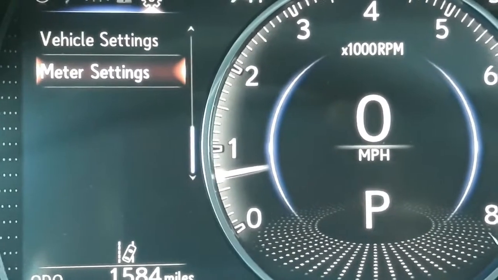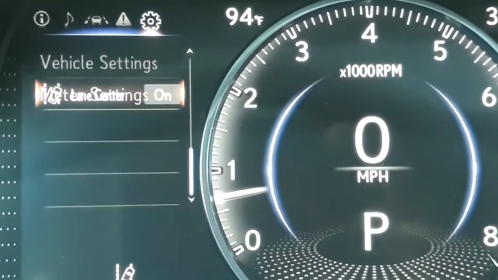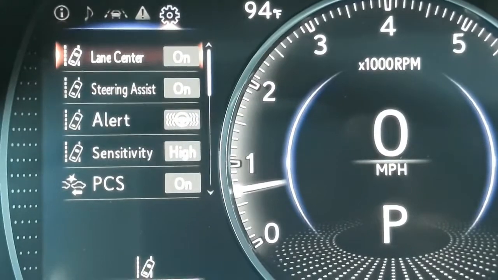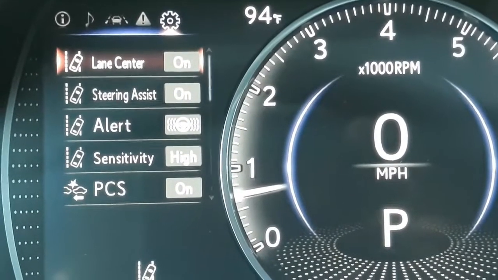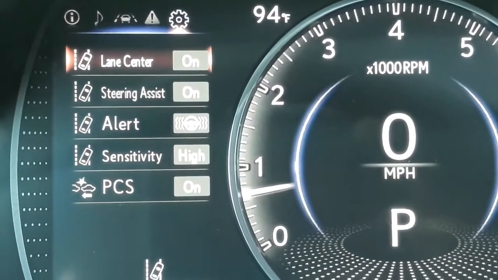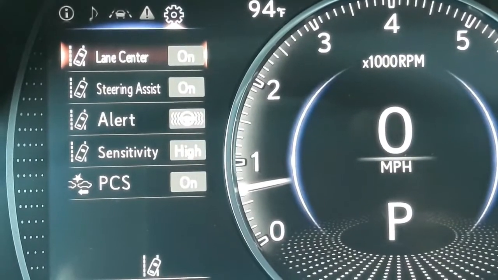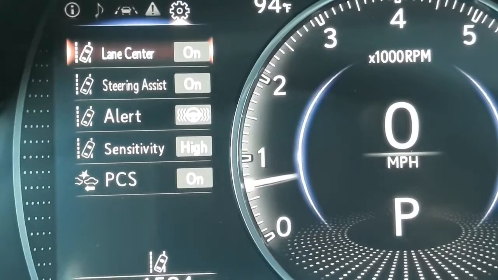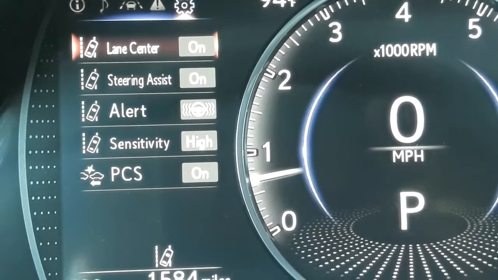If we scroll down one more, we'll go to the top of the menu, which will show you the lane center assist. This is where you could turn it on and off. Lane center means the vehicle will try to stay in the center of the lane instead of veering to either the left or right while driving down in their lane.